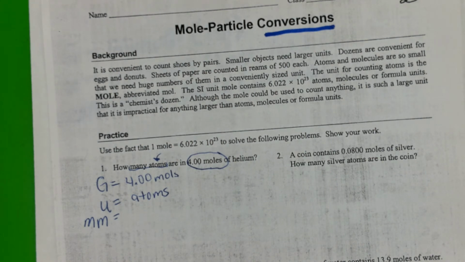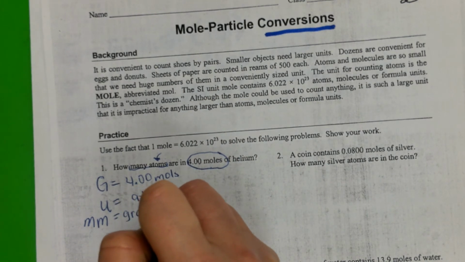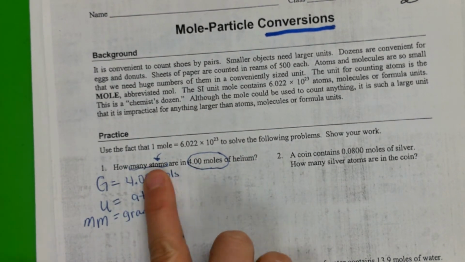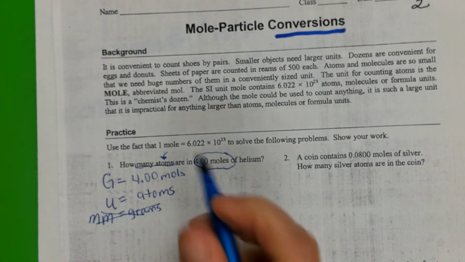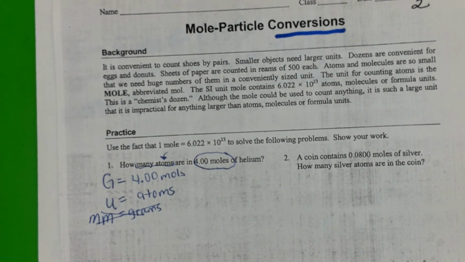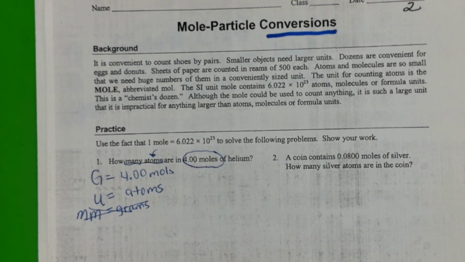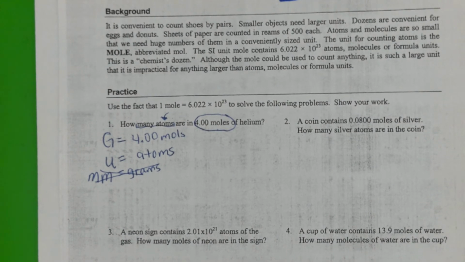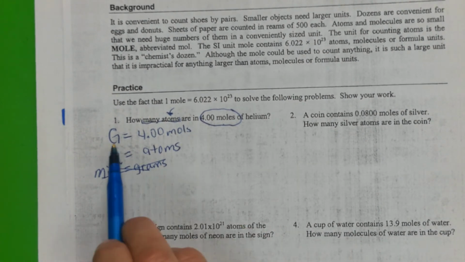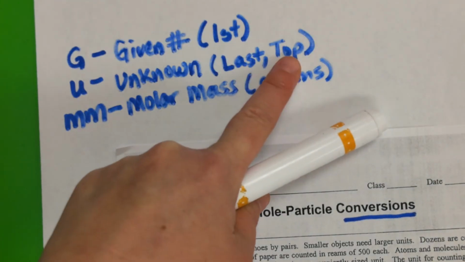Now molar mass. Molar mass only if there is grams in the story. Is there grams in here? No, so you do not use it. And you're going to run into that a lot of times. You don't need grams. And actually, it's better, because you don't want to do extra work. So now remember that given is first and unknown is what? Is last and on the top.